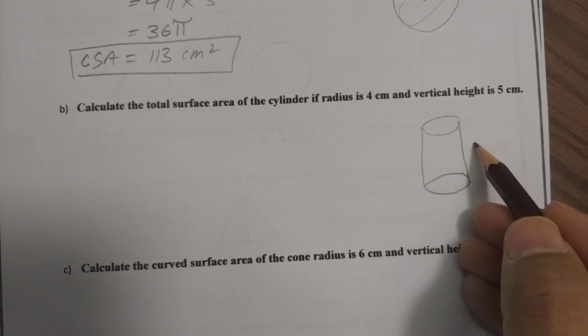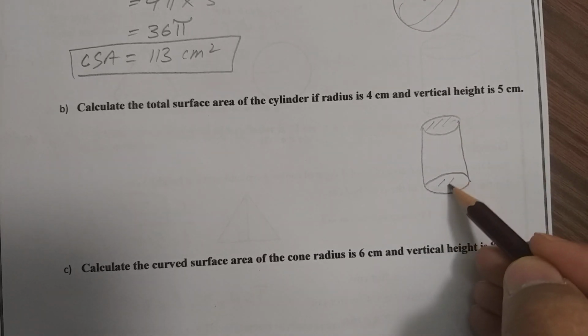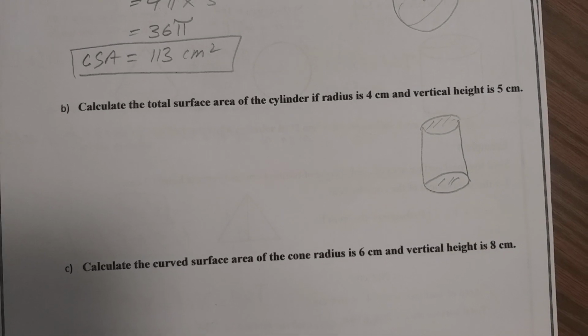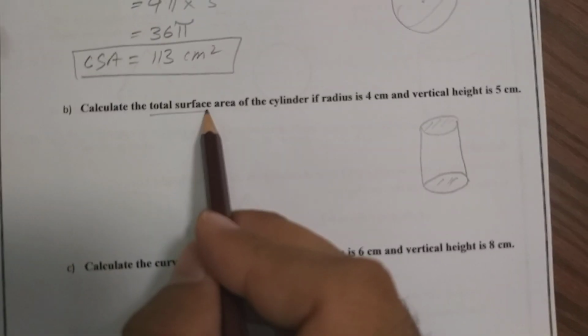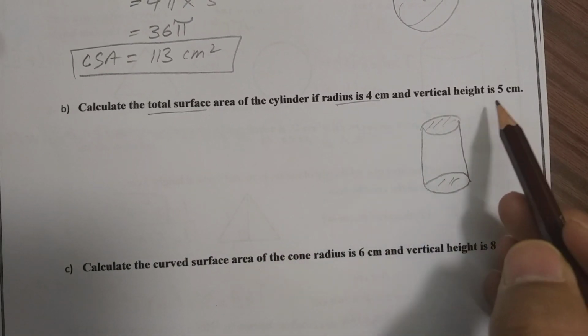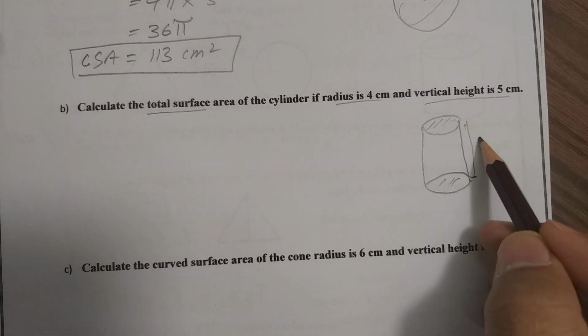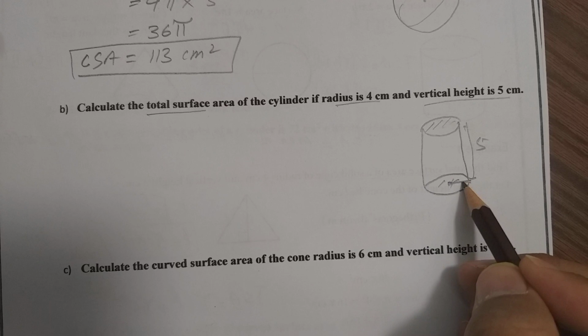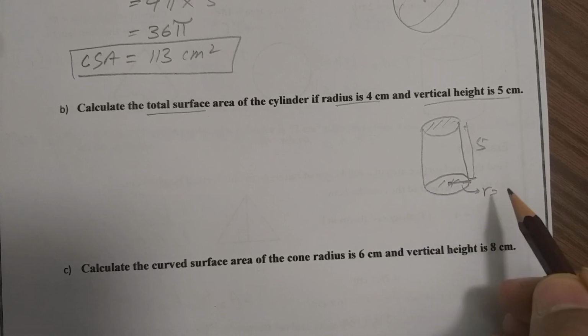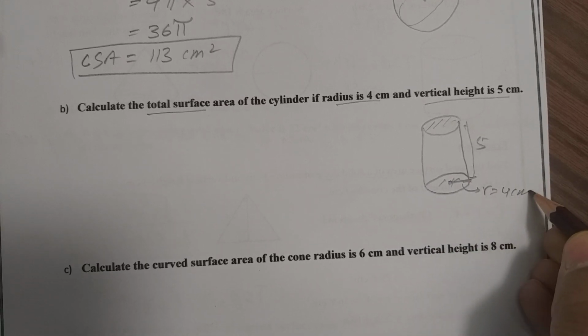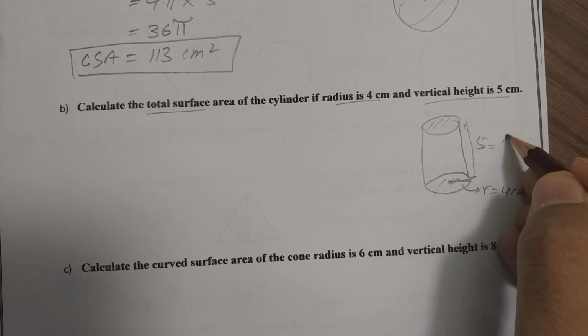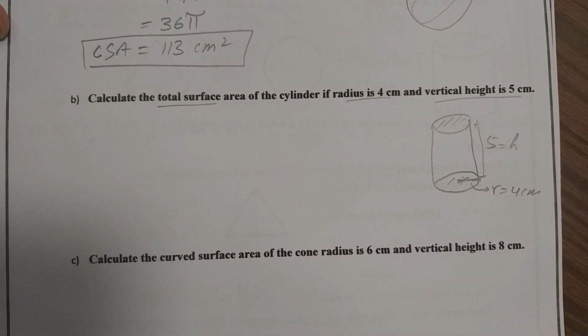So this is the curved part, and this and this, add them, it becomes the total surface area of the cylinder, because we need to find the total surface, and where the radius is 4 and the vertical height is 5. So the vertical height we are given here is 5, and the radius we are given here is 4 centimeter. So this is the height, which is 5 centimeter.